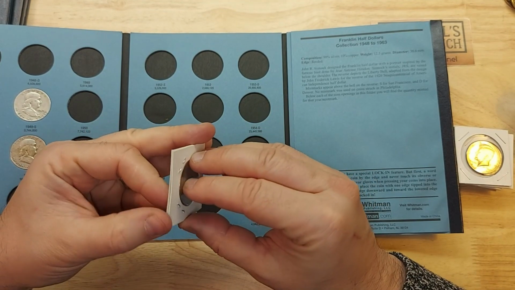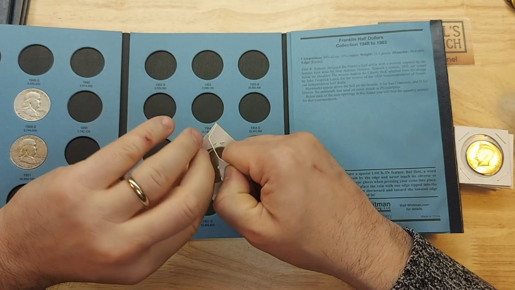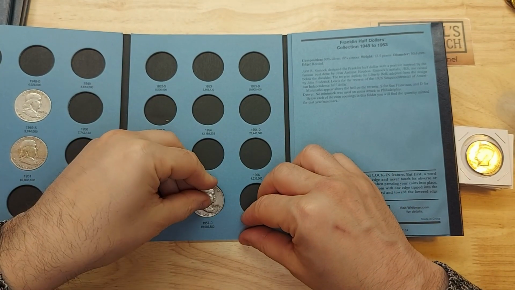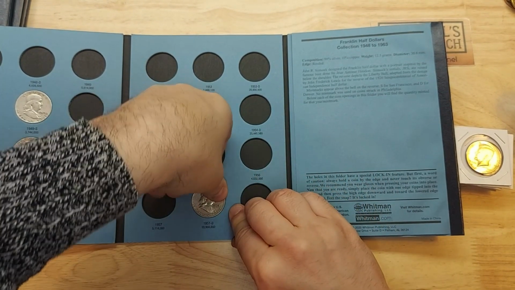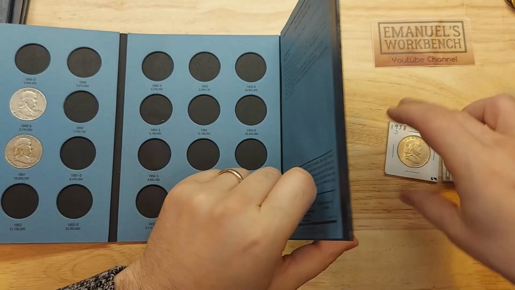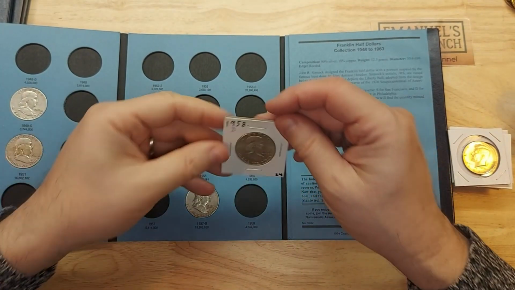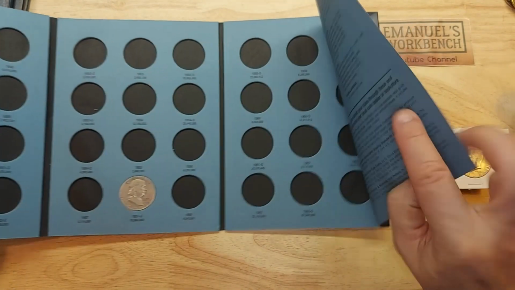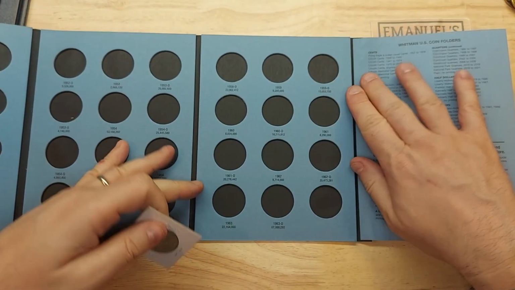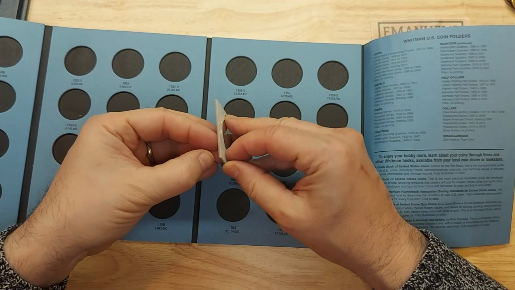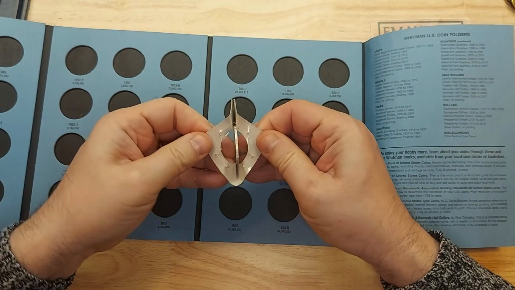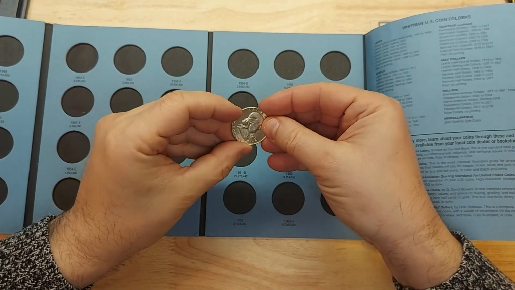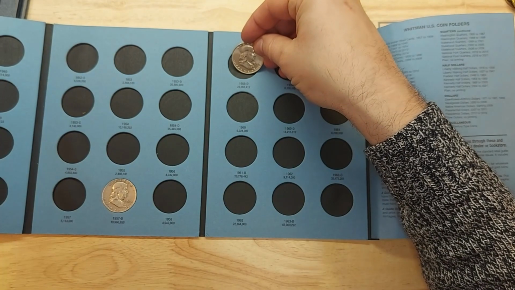Obviously, for my Franklins, I have a long way to go in collecting all of these. One day I will. And this is a 1958 with a Denver mint mark, and that goes on the next page right there. 1958D.